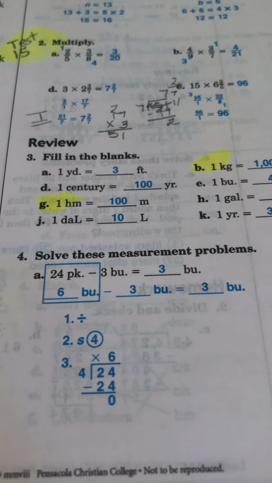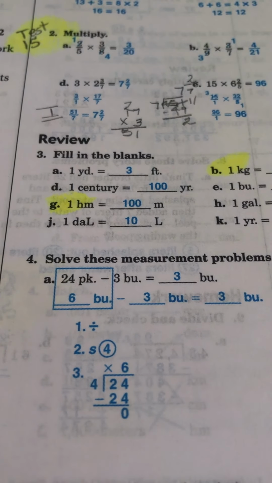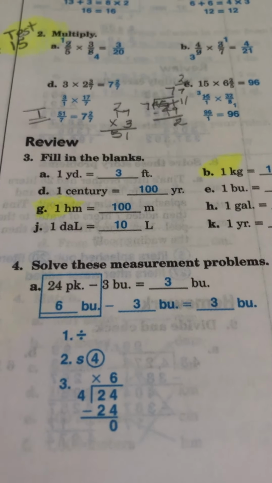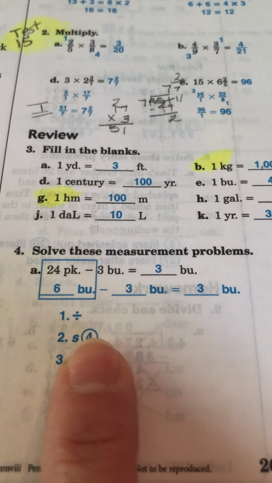Okay, you know that we did it on our pages. You can look this way for it if you need to. Or your mom could look it up on her phone if need be. But, so you have 4 pecks in a bushel. So that is your special number.